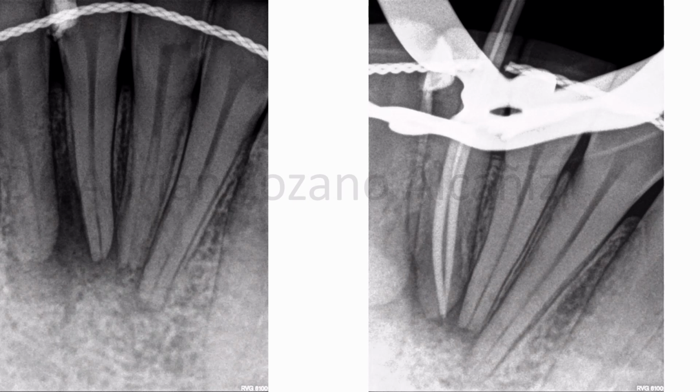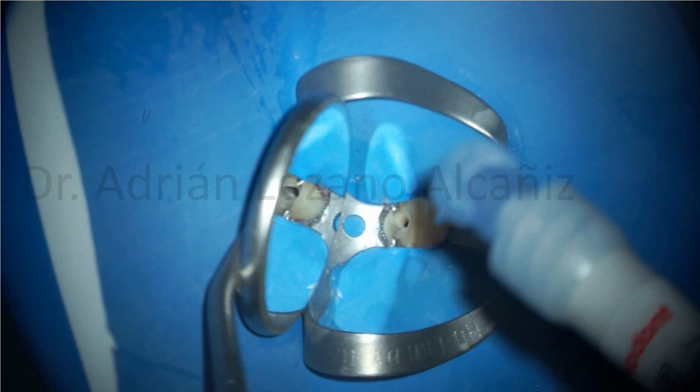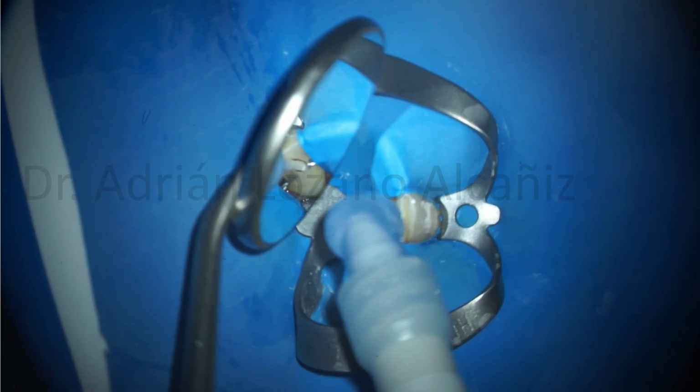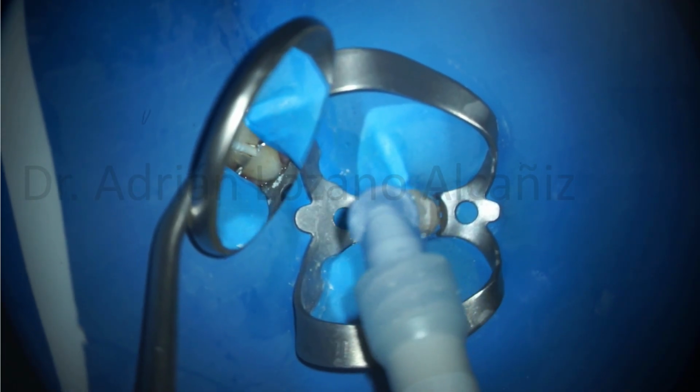Now I'm going to show you some cases of this new material. I only have a 3 months recall because it's very new. This is a 41 with symptomatic periodontitis. We clean and shape. Here is the cone fit. We have 2 canals. We put the sealer with a tip.